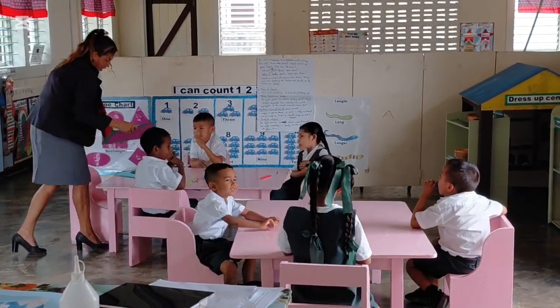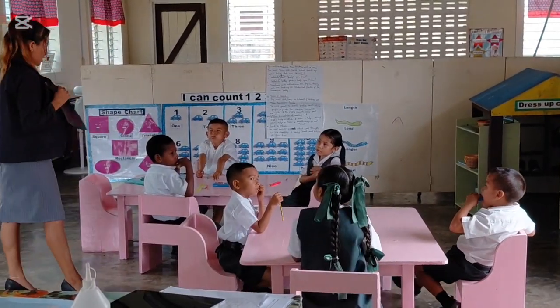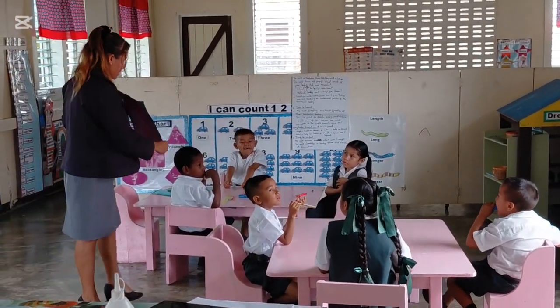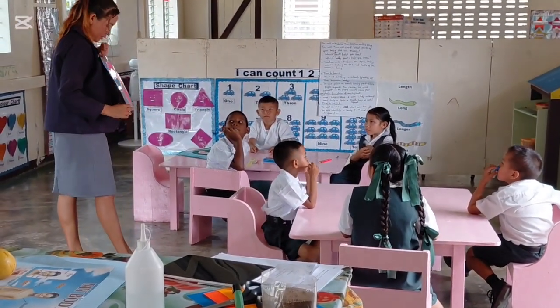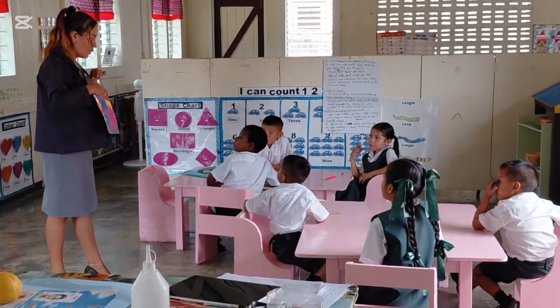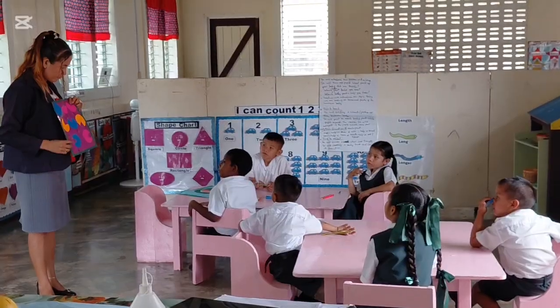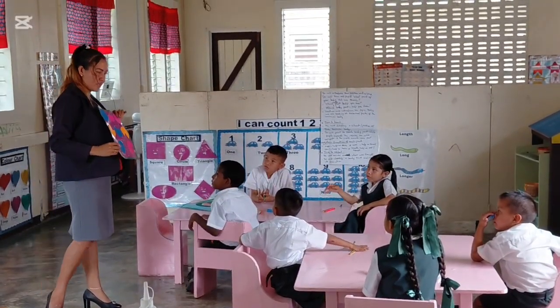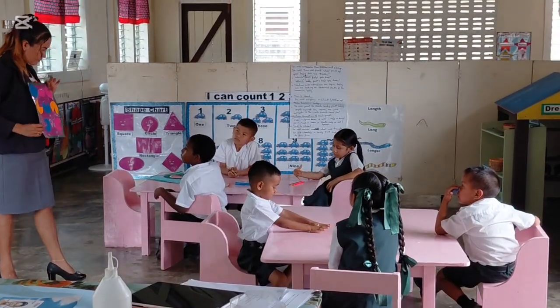Good. So I have a fraction chart here now. Using different fractions showing here. One paper here. How do you call this here? A whole. A whole. Half. Half. Quarter. No, this is not quarter. This is what here?